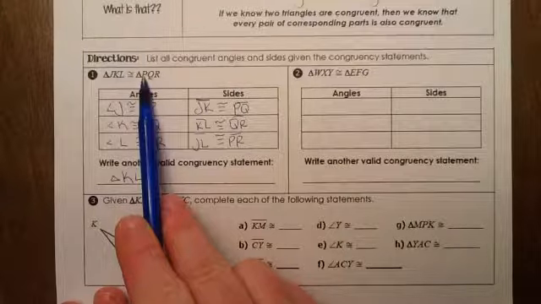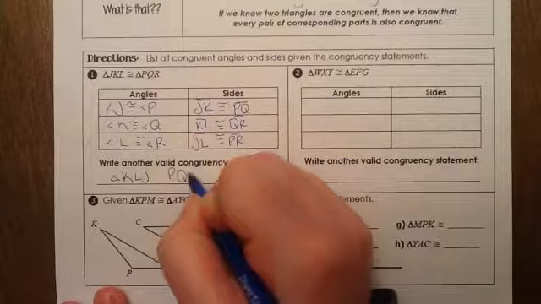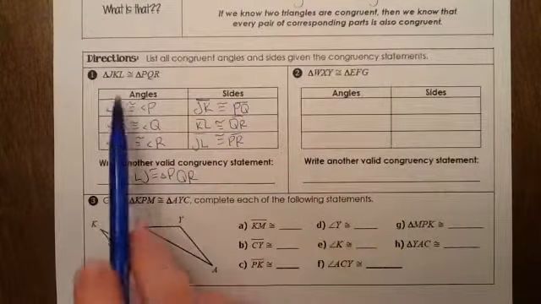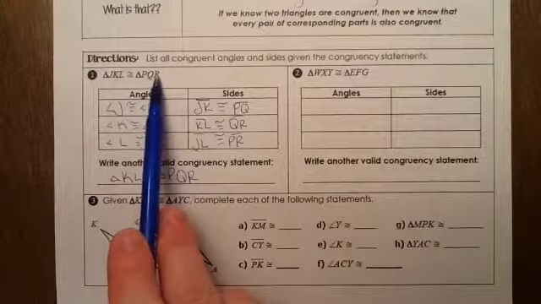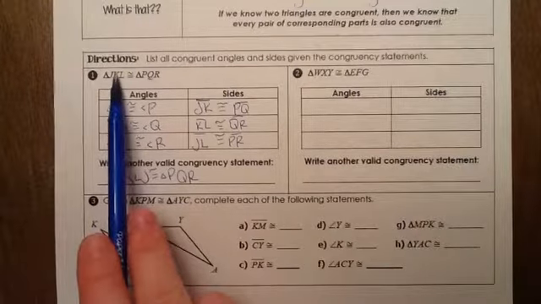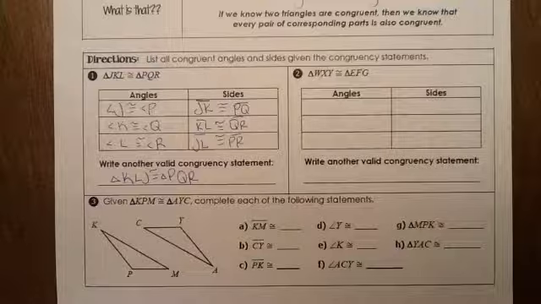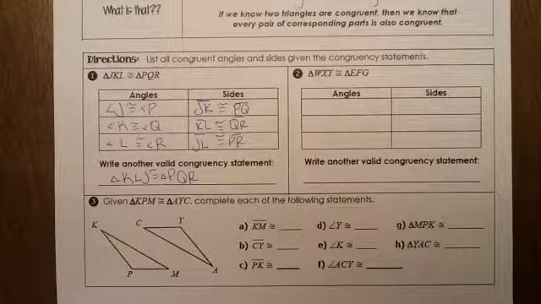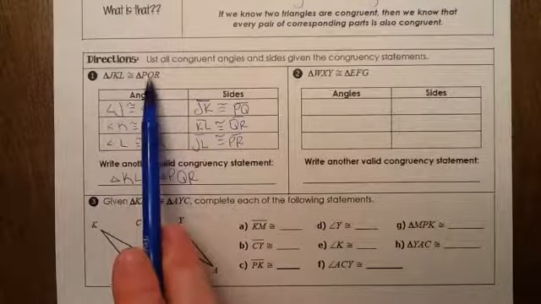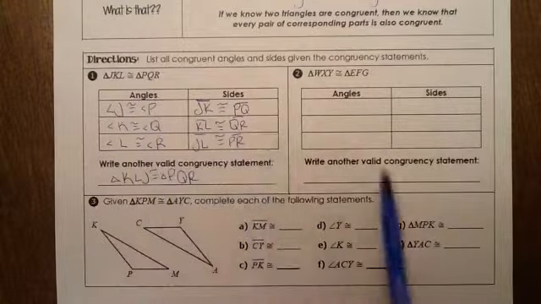P will go to the end, and that will become QRP. I could go backwards. LKJ is congruent to RQP. I could move K to the end and then move Q to the end. So there's a lot of different congruency statements that we could write by moving these letters around. But however I move these, I must move these the exact same way so that their pieces match.